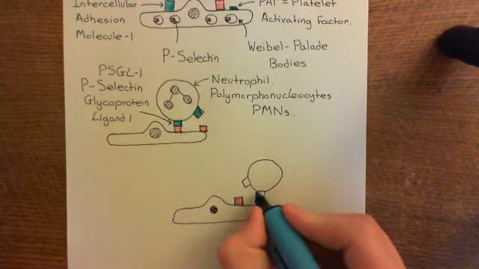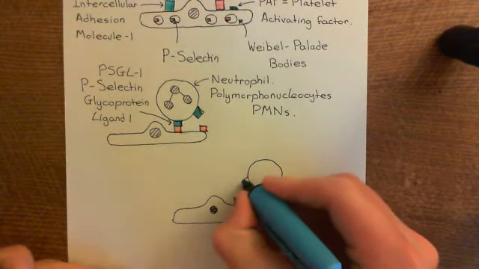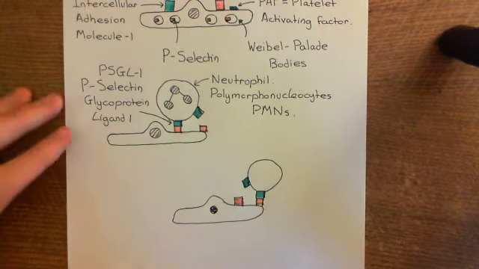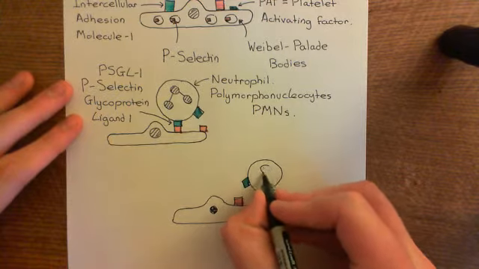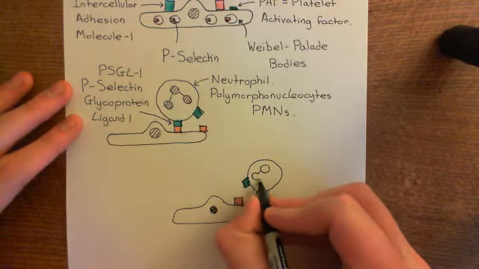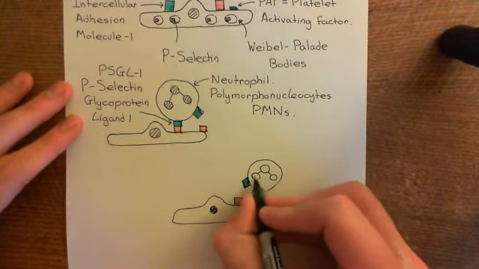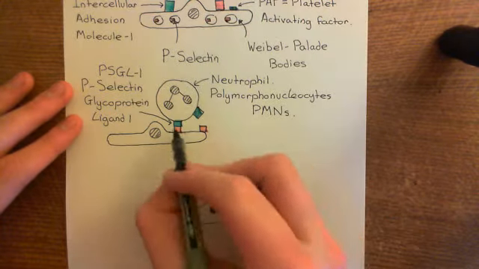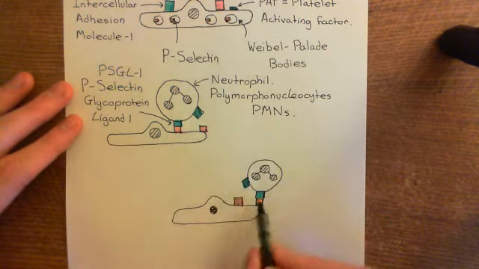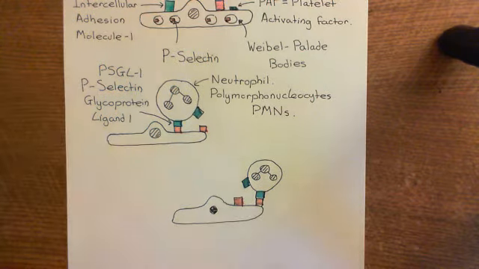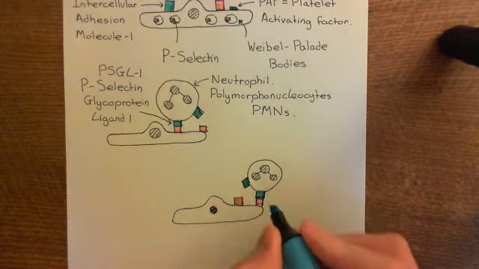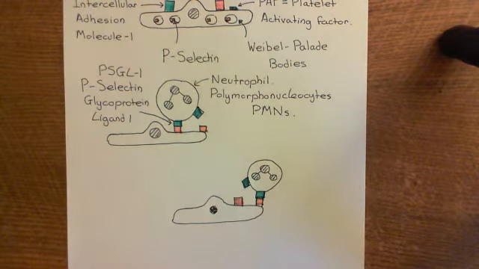Here are the two p-selectin glycoprotein ligand molecules in blue. Okay, and then we have the multi-lobed nucleus of the neutrophil here. So you can see that what's happened is this one has broken and it's rolled over and formed a new interaction between this second p-selectin glycoprotein ligand 1 and the next p-selectin.